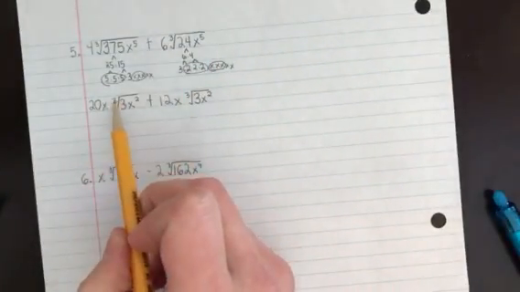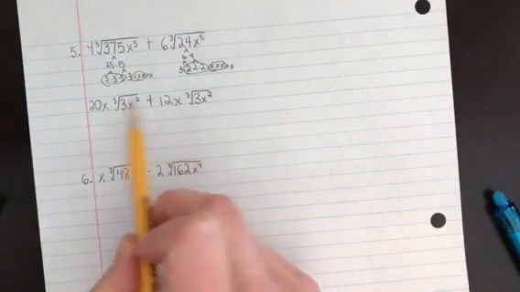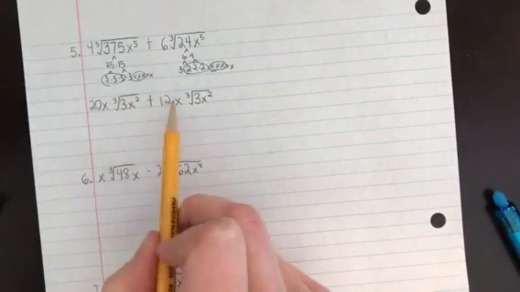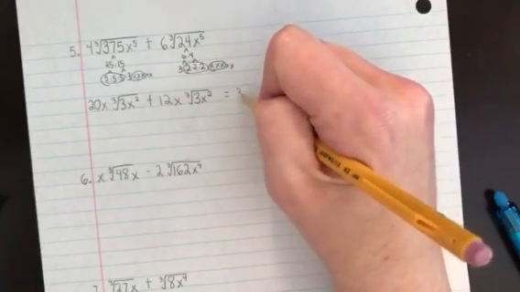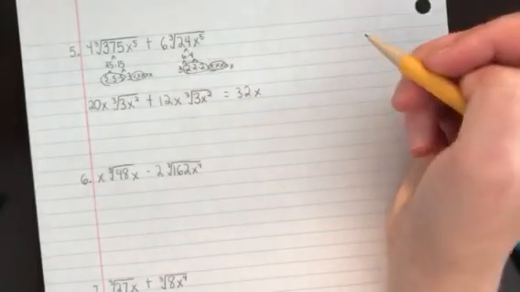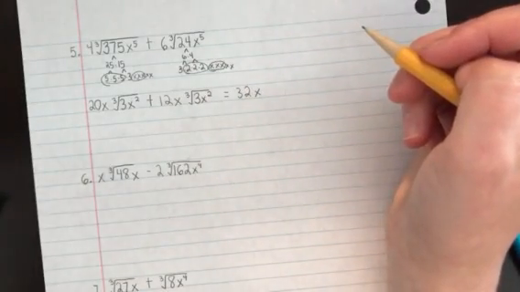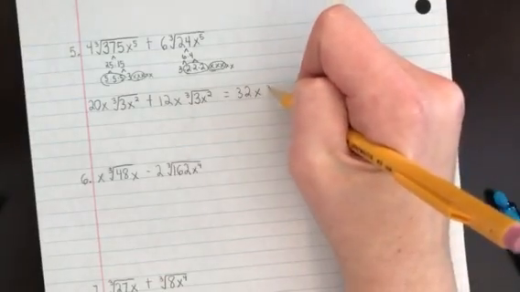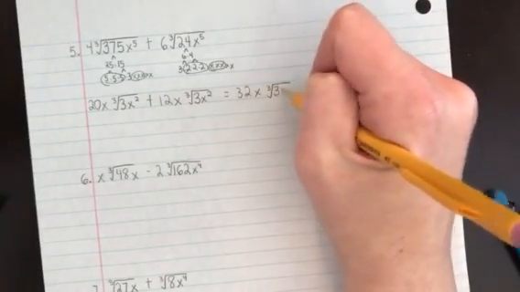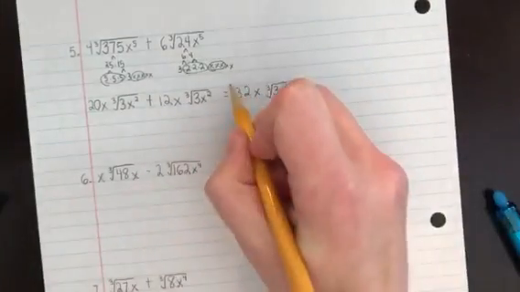So what's very nice is my indices and my radicands match. So 20x plus 12x would give me 32x. And then cube root 3x squared. That would be my final answer.